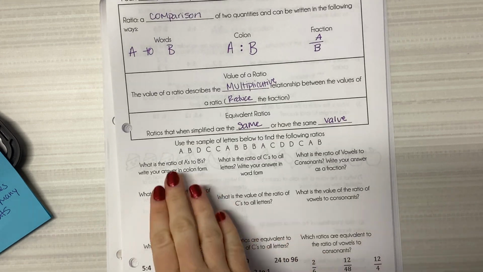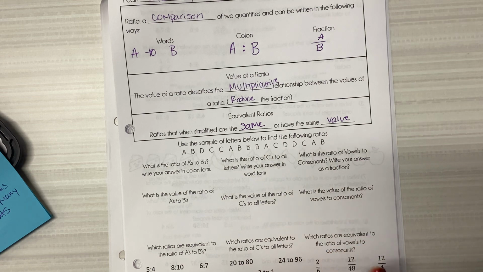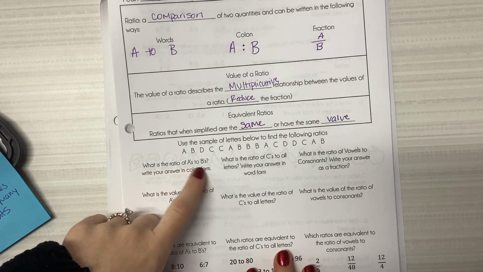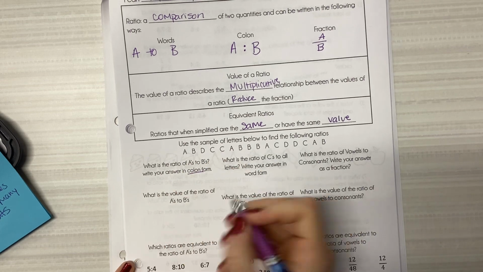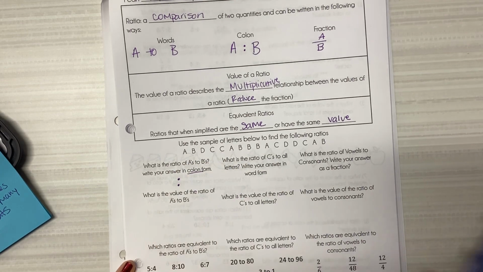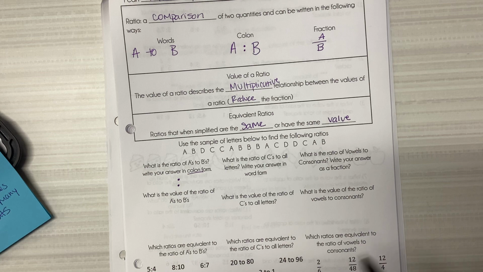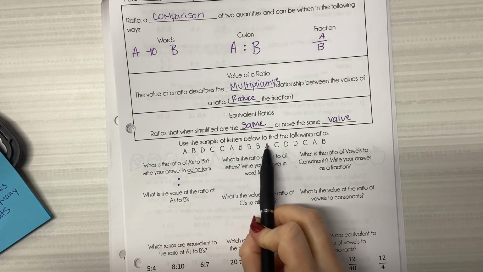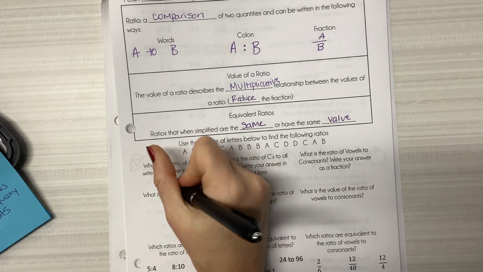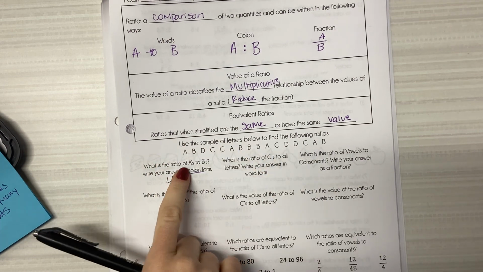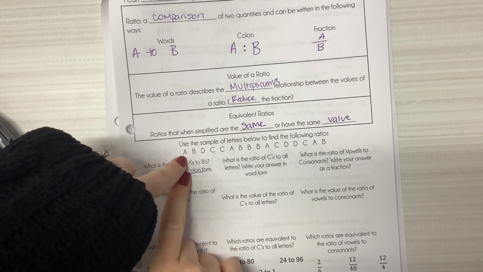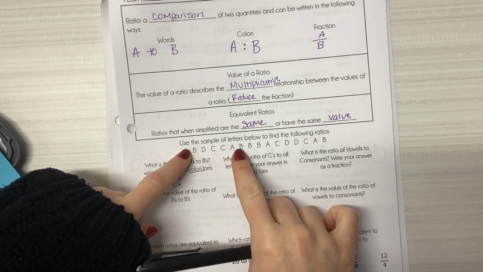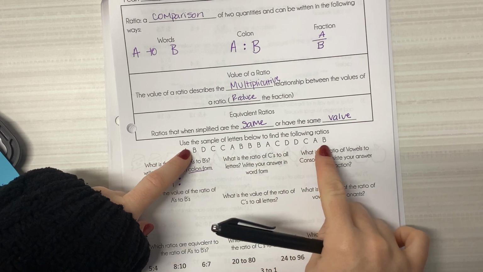We have this long list of letters. We're going to use this sample of letters to find the ratio. I'm going to start by finding the ratio of A's to B's and write it with a colon, so that's the 2 dots. I'm going to count how many A's are in the list. There's 1, 2, 3, 4. We put the number of A's first because that was what was listed first. Then we're going to count the number of B's. There's 1, 2, 3, 4, 5.